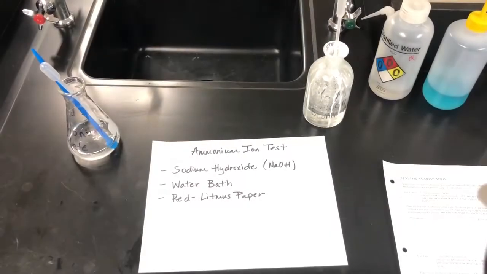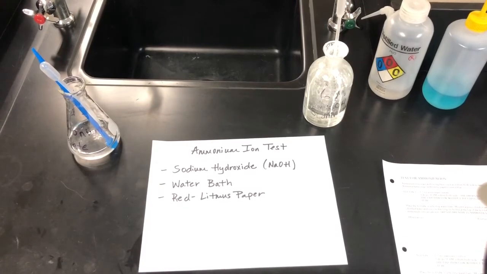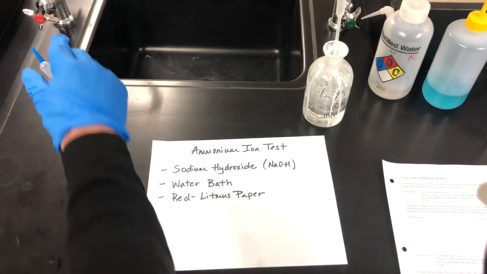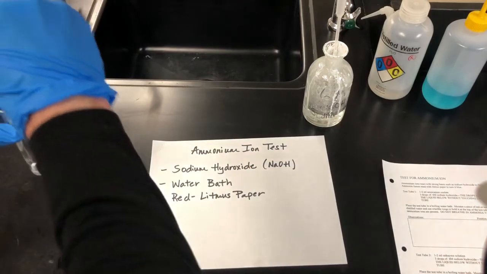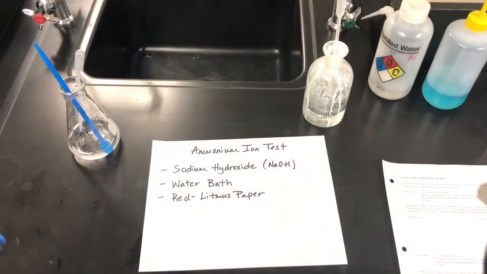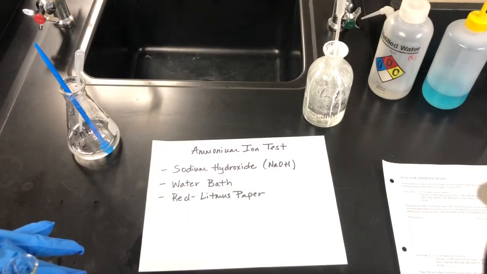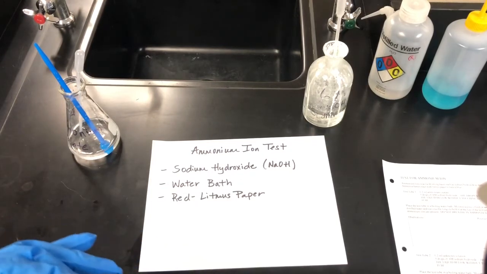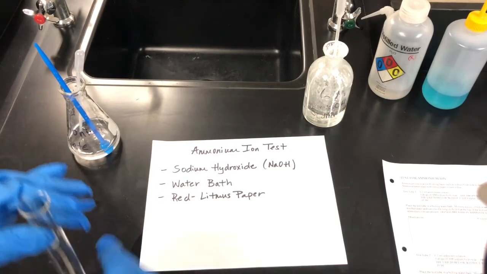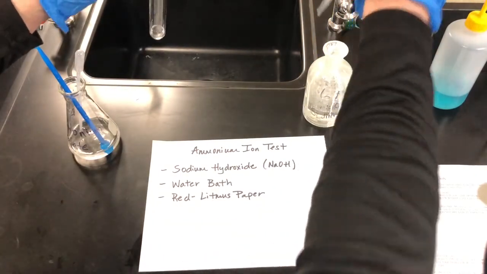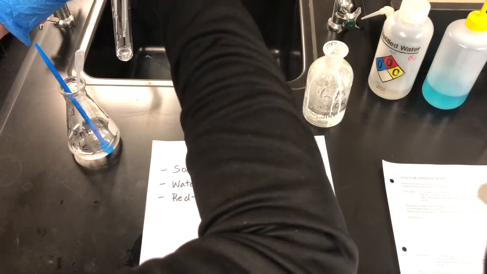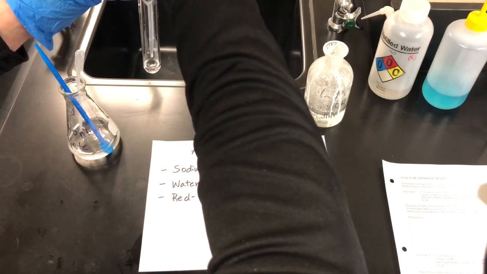Okay, so the last test we're going to look at is the ammonium ion test. The top box says that we're going to take 1 to 2 milliliters of ammonium oxalate. So I'm going to take a squirt of that, put it in my test tube. And it says we're going to mix in 3 drops of sodium hydroxide. The drops must go straight down into the liquid without touching the sides. So we're going to be a little more careful with this one. Straight into the liquid. So 1, 2, 3.